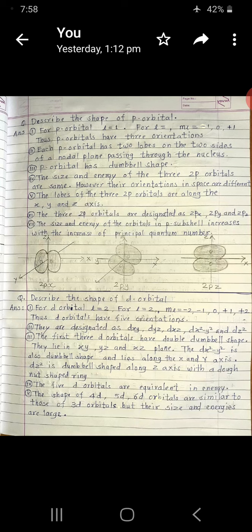The shape of 4D, 5D, 6D orbitals are similar to those of 3D orbital, but their sizes and energies are large because as the value of n increases, the size and energy increases. 3D की एनर्जी क्या है? थर्ड एनर्जी शेल. 4D की फोर्थ एनर्जी शेल है. 5D की फिफ्थ एनर्जी शेल है और 6D की सिक्स एनर्जी शेल है. So as the value of n increases, the size and energy of the orbital increases.